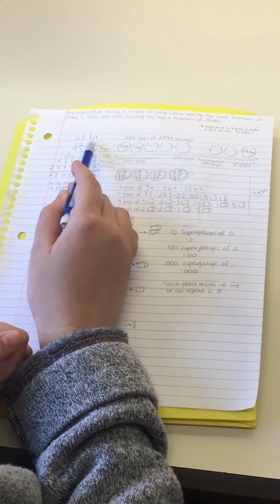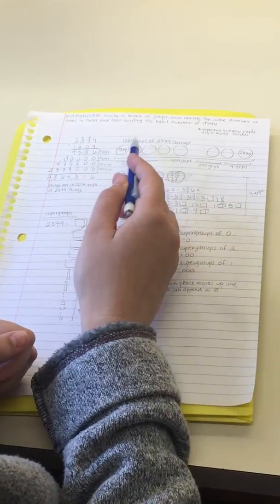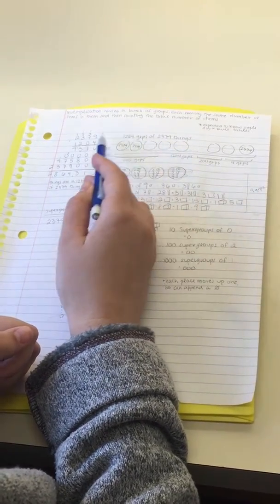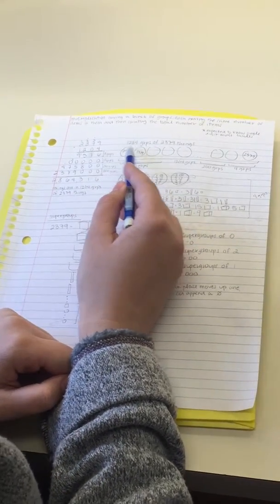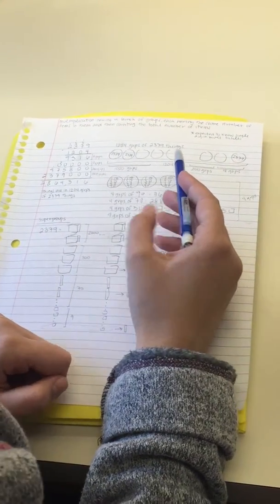So what we're doing is multiplying 2,379 times 1,204. What this means is that we have 1,204 groups of 2,379 things. We're going to start by drawing this out. Obviously we're not going to draw it out 1,204 times, but we can put some dots in the middle and say that that's what it is.